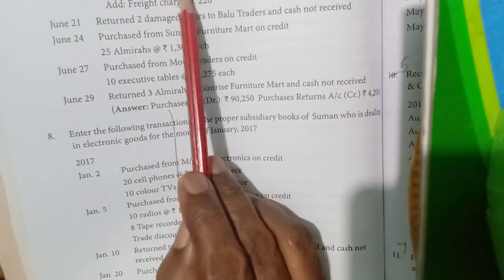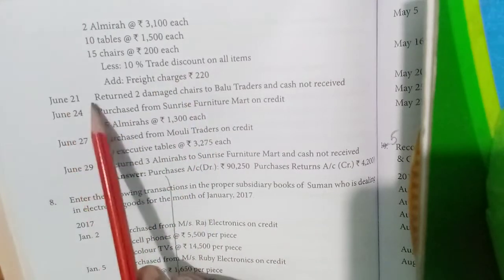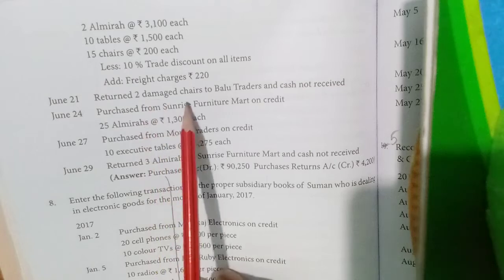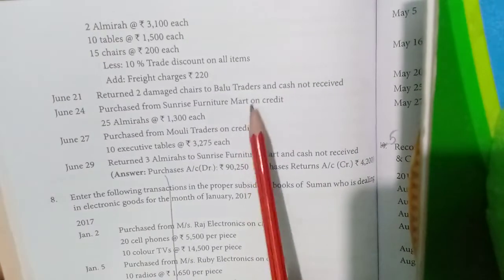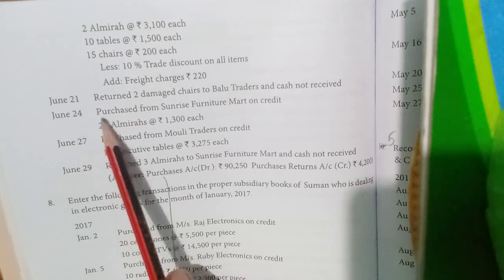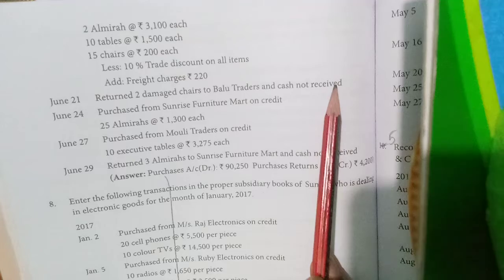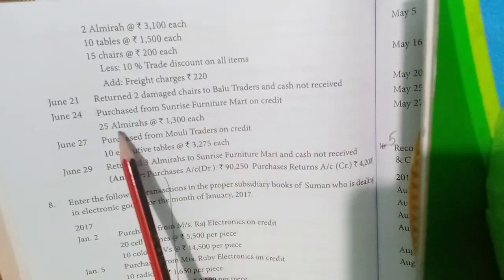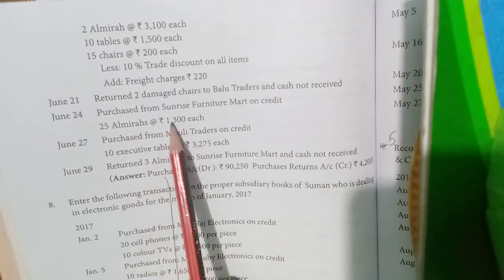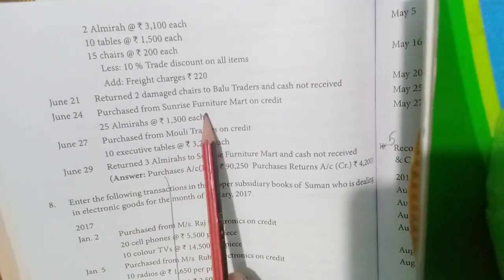In the previous illustration we have seen how we will do this. Now June 21, returned 2 damaged chairs to Balu Traders and cash not received. Balu Traders is the first customer. There is no discount. Then June 24, this one we should enter in the purchase returns book. And purchased from Sunrise Furniture Mart on credit, 25 Almera at the rate of rupees 1,300 each. This one also goes in the purchases book.